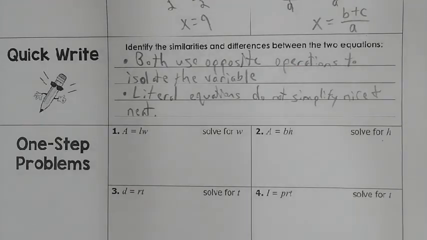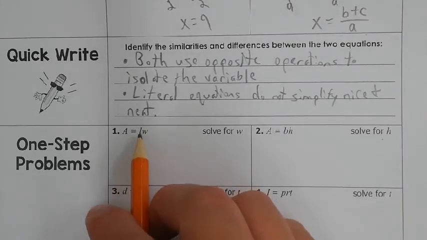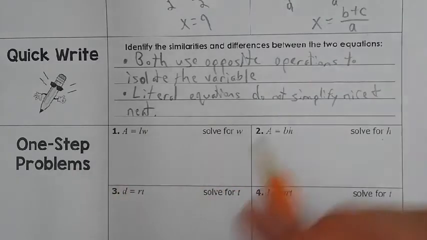No, Desmos does not help you one bit in this. If you put it in Desmos, it's going to make you even more confused. So yeah, you have to understand it on your own. So number 1 says solve for W. So how are we going to get W by itself? Divide by L. Good.